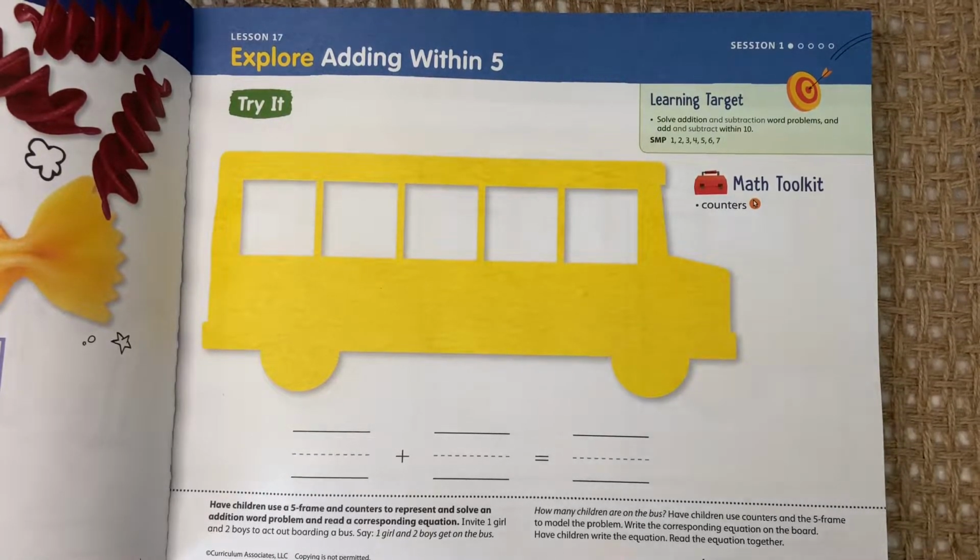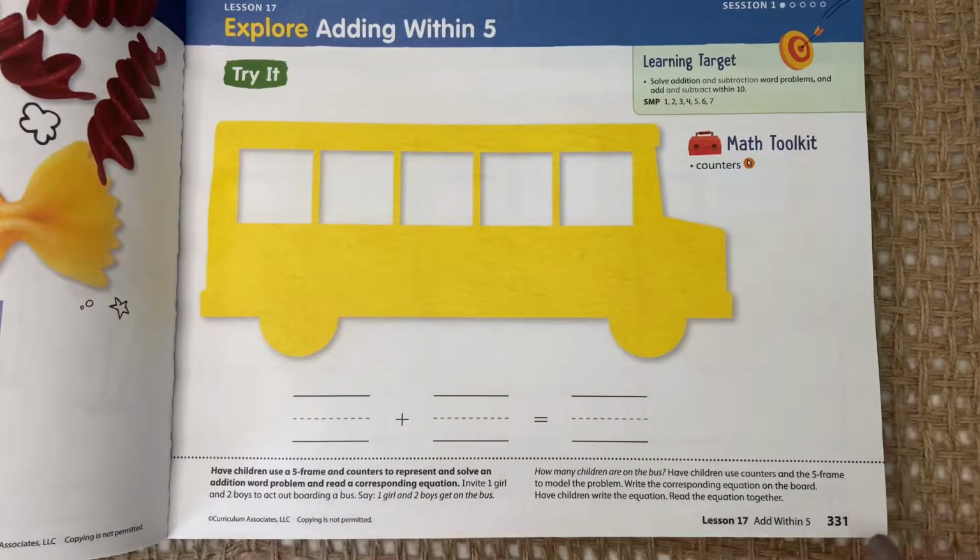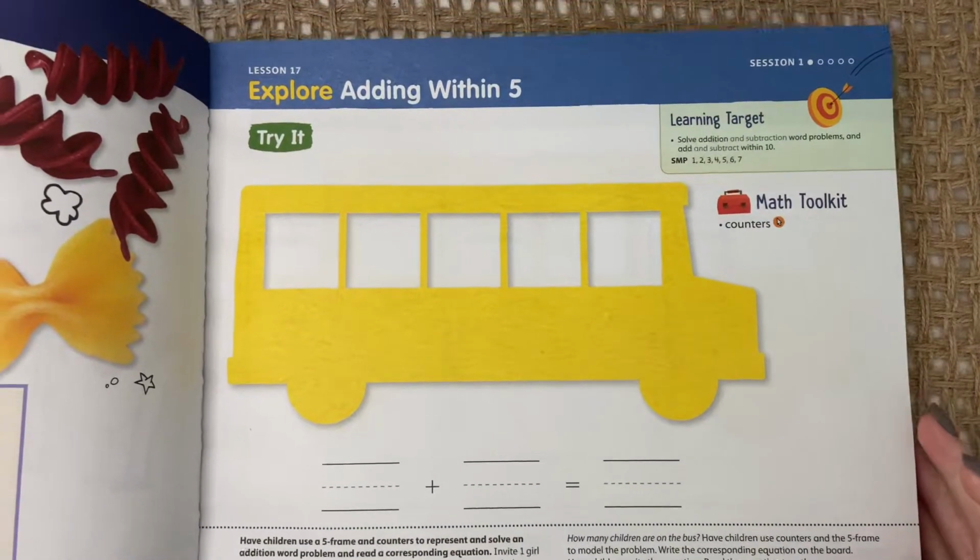This week we will be learning lesson 17. So we are starting out on page 331. That's 331. And remember, you are in your second math workbook.